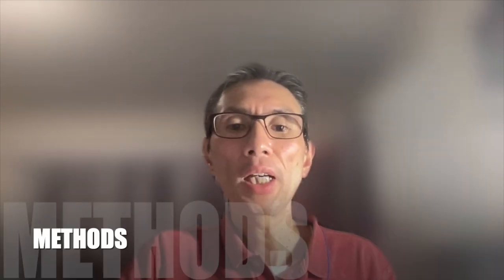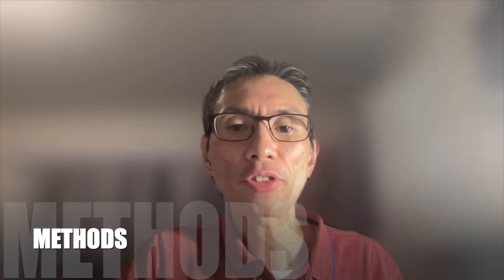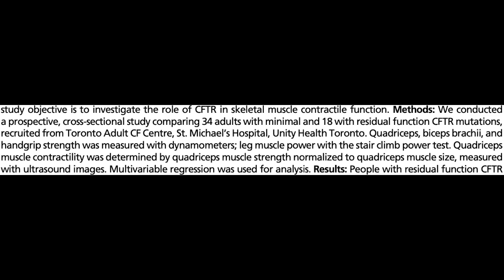function. We conducted a prospective cross-sectional study at the Toronto Adult CF Center in St. Michael's Hospital, Toronto, Canada. We recruited 34 adults with minimal function CFTR mutations. So these are people with more severe CF phenotypes. We compared them with 18 adults with residual function CFTR mutations. These are people with milder CF phenotype.